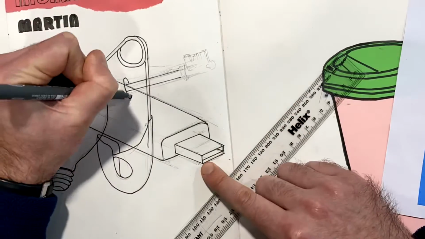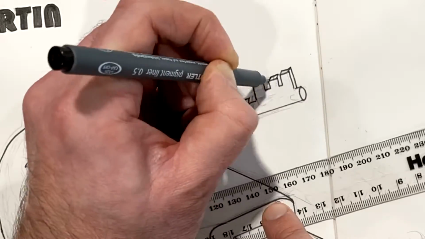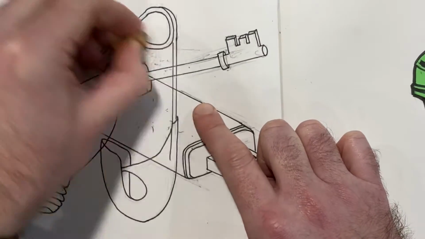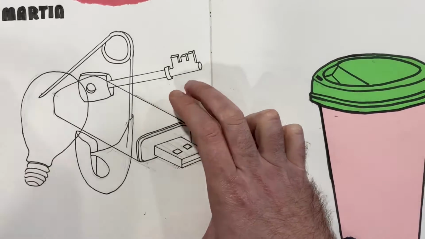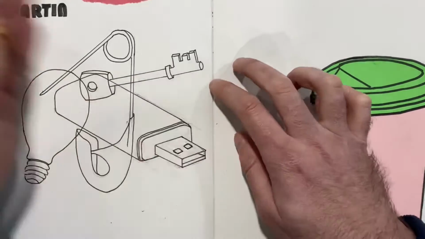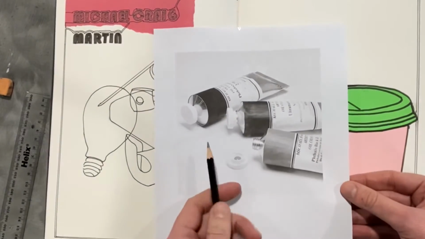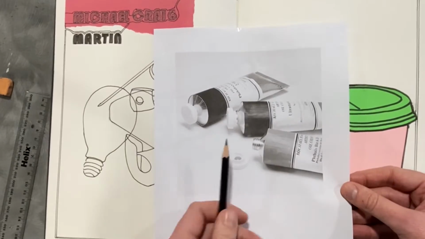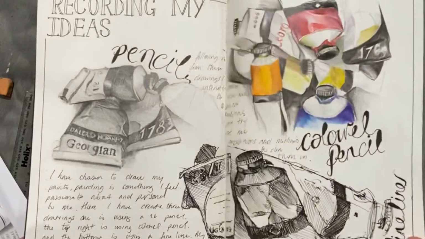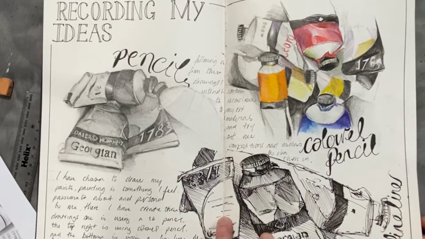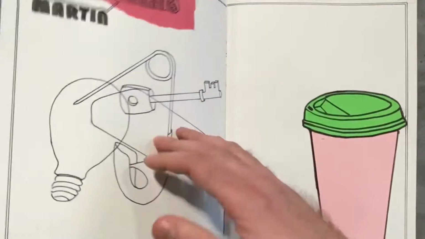Now as I continue on here, just making sure I've got all the lines completed, I'm then going to rub it out. I need to actually start thinking about what else needs to be on the page, and I'm still in the recording stages. Now, after I've done that, I thought to myself, what did I do previously in the pages? And I did some recording of ideas of some tubes of paint. So I thought to myself, well, I wonder if I could actually recreate the tubes of paint in a Michael Craig Martin style. And that's what I'd like you to do.